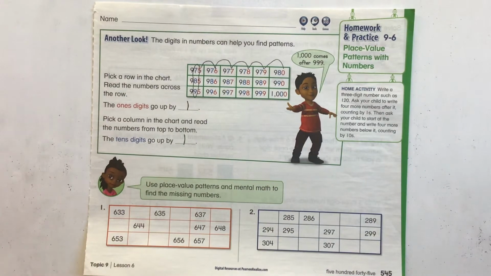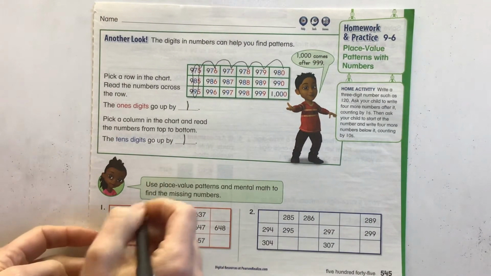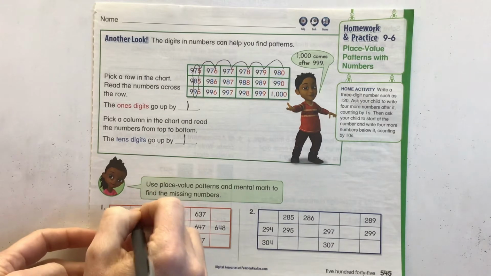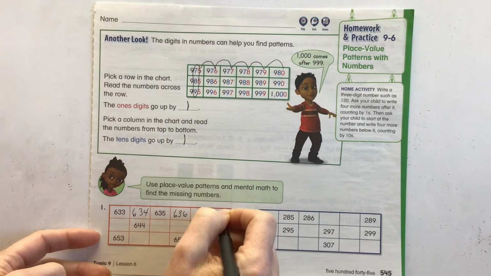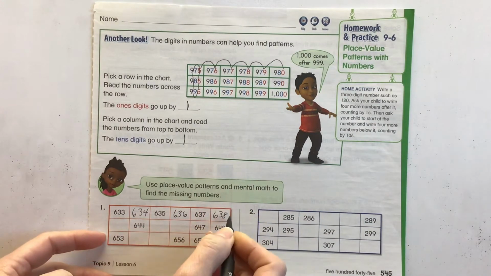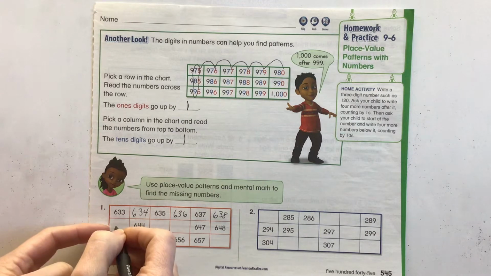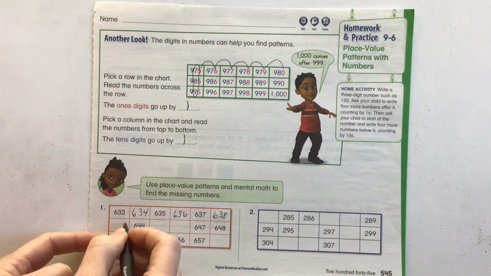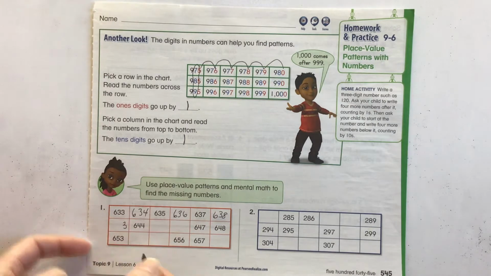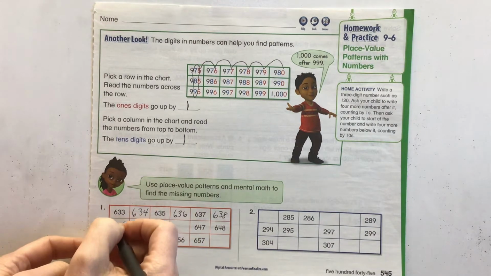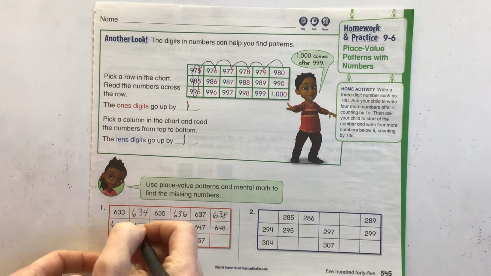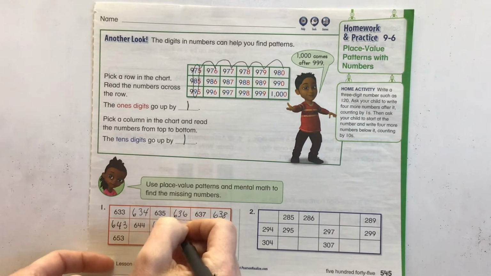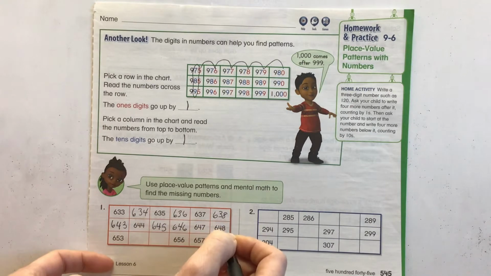Okay, on this one, they are just literally filling in the numbers. 633, what comes after that? 634, 635, 636, 637, 638. Now, we have to be careful. They might think we need to go to 639. That's not what's going to happen. We're looking at this. This all has threes in the ones place. So now we have to look above and below. This has a 6 in the hundreds. So we've got 3. We know it goes up by ones, 643. So 644, 645, 646, 647, 648.